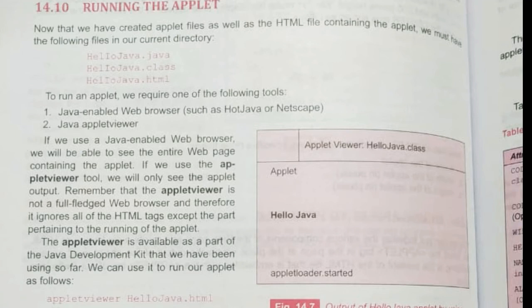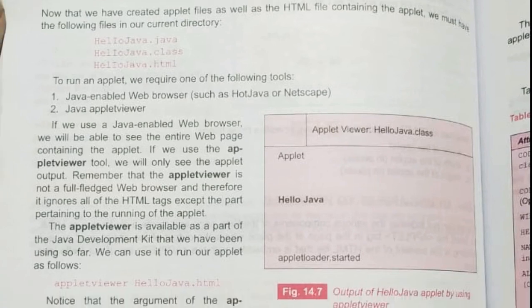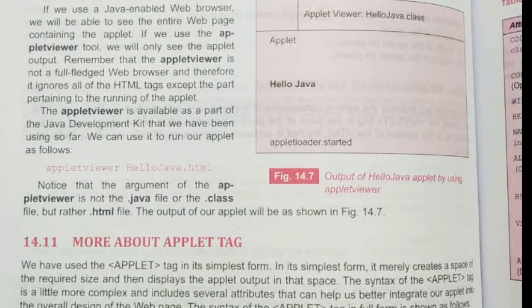We can use it to run our applet as follows. Output of Java applet by using Applet Viewer. Notice that the argument of the Applet Viewer is not the .java file or the .class file, but rather the .html file. The output of our applet will be as shown.